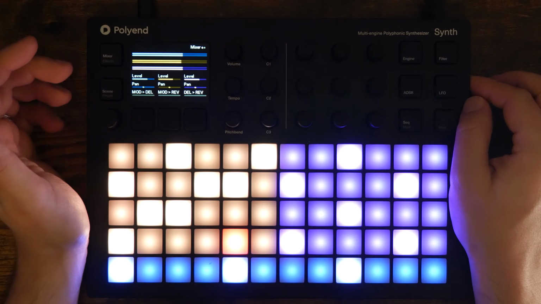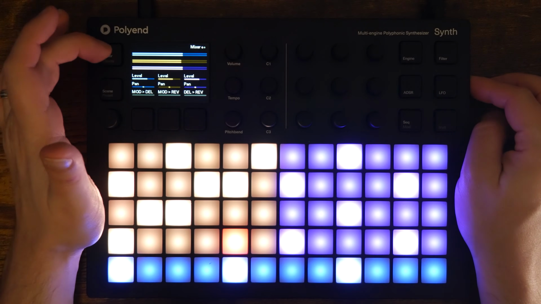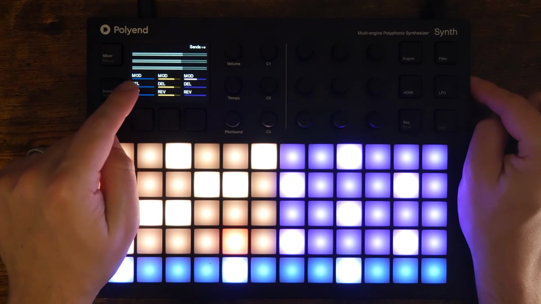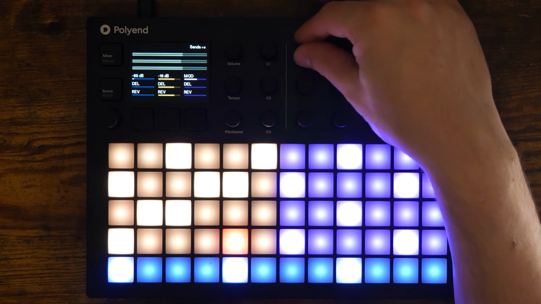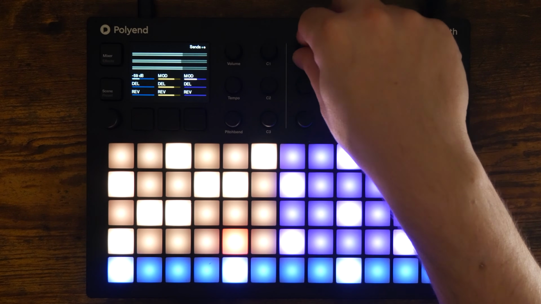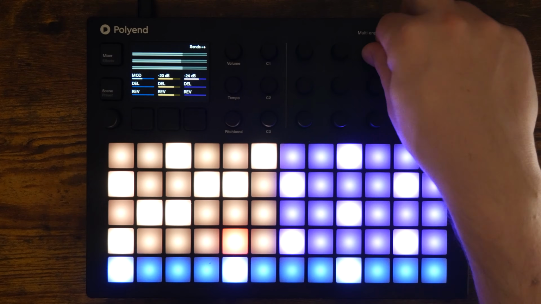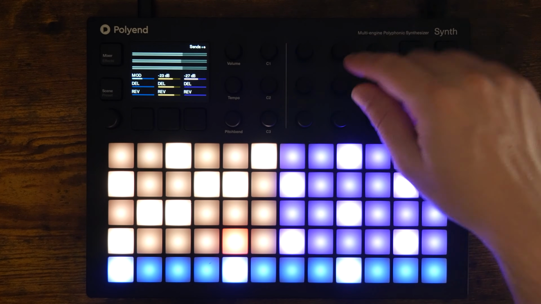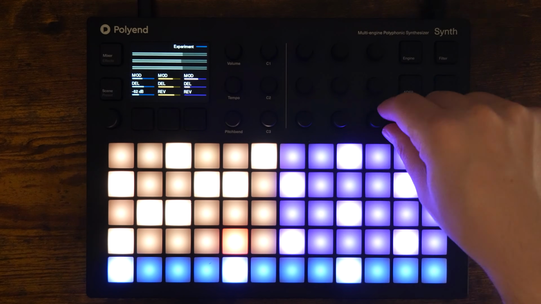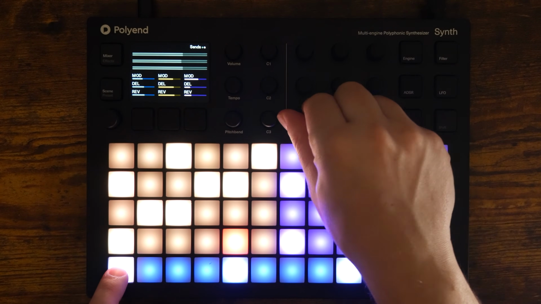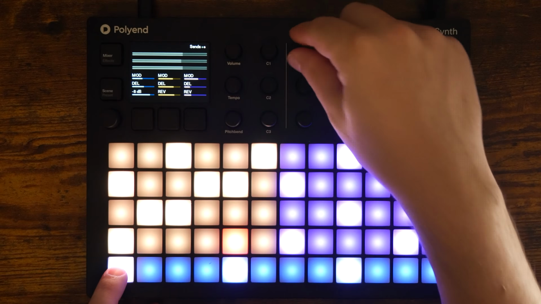Now, speaking of effects, to get to effects sends, we simply hit the mixer button again. Now we have effects sends for all 3 of our tracks. The top row of encoders is going to be the modulation effect send for all 3 of our tracks, 1, 2, 3. The middle row is the delay send, and the bottom row is the reverb send.